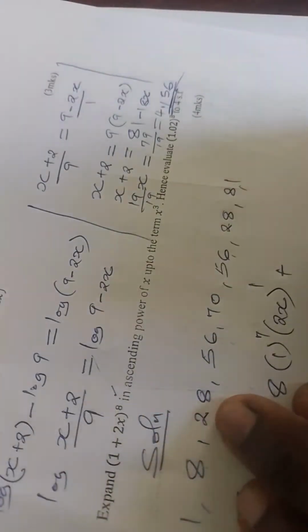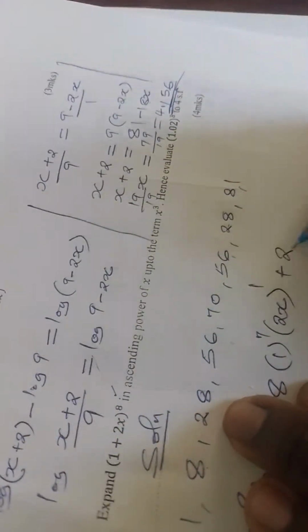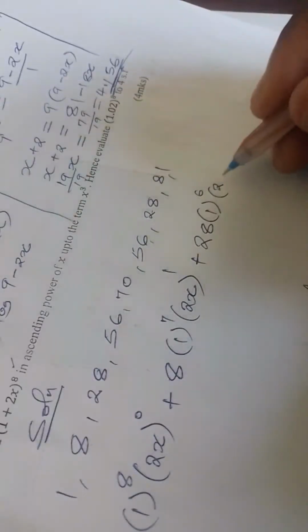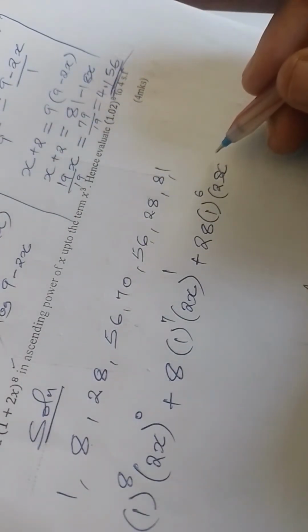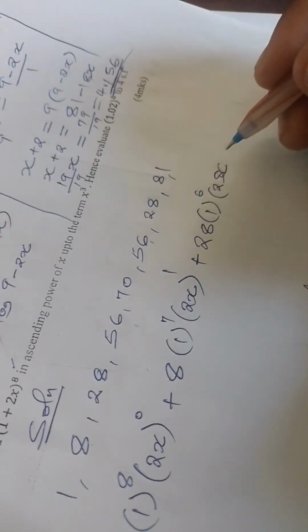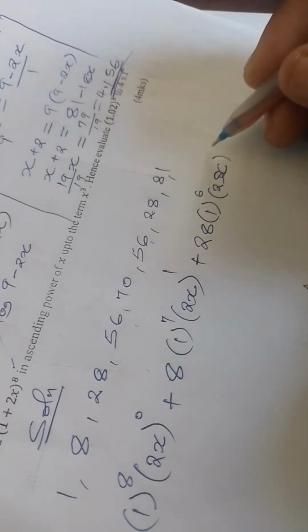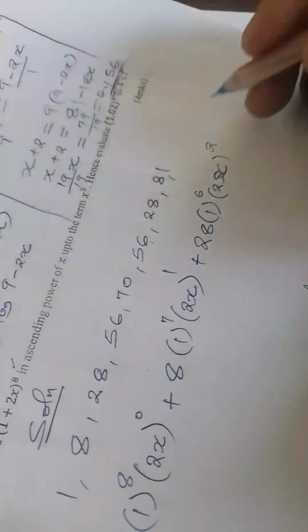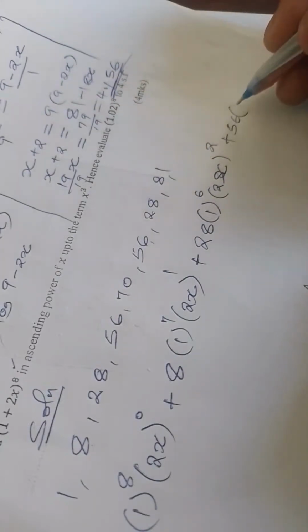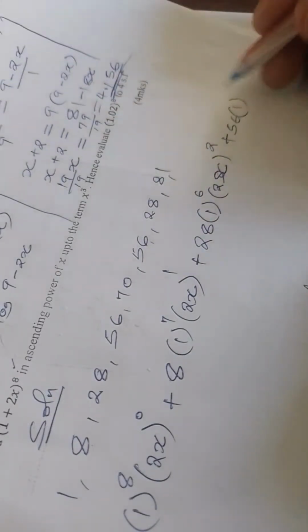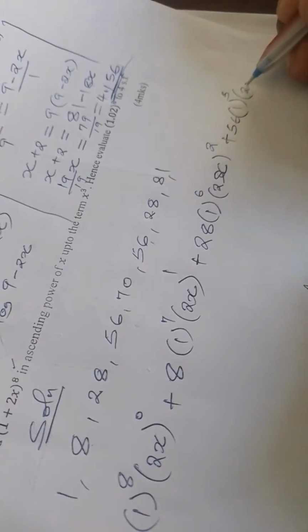Then plus this one, the coefficient of the third term will be 28, then 1 raised power 6, then 28, then 2x, then raised power 2. Then this one will be 56 into 1 raised power 5, then 2x raised power 3.